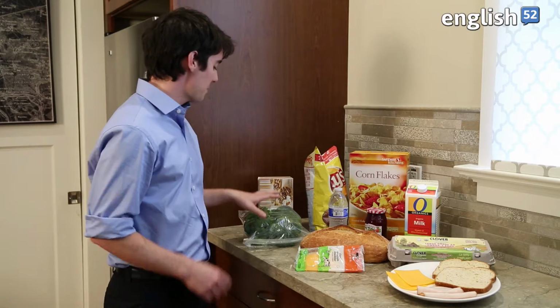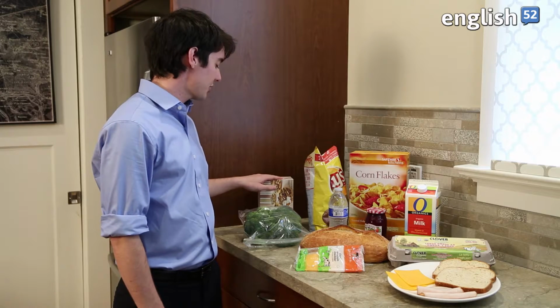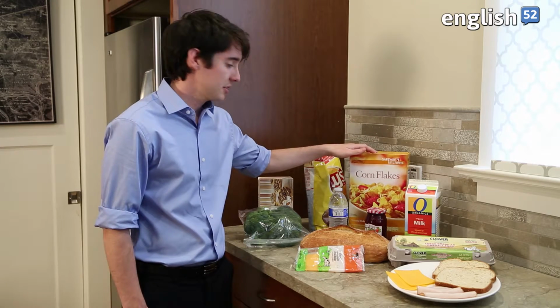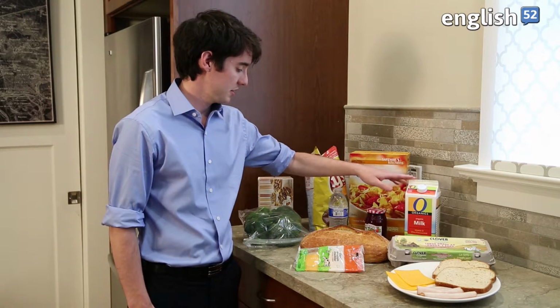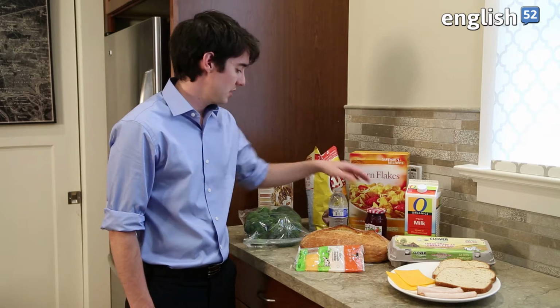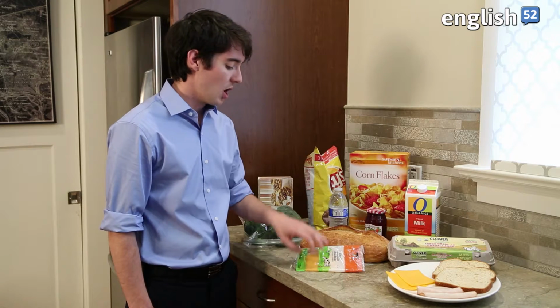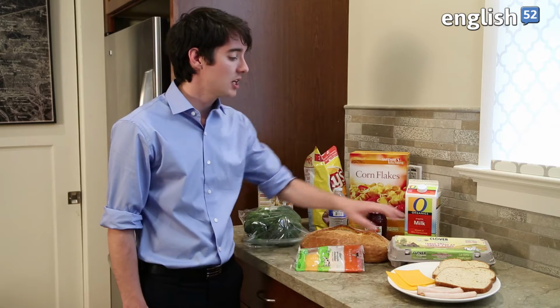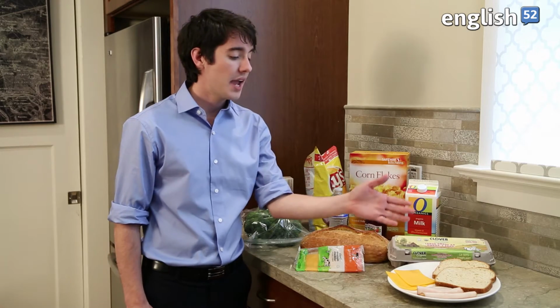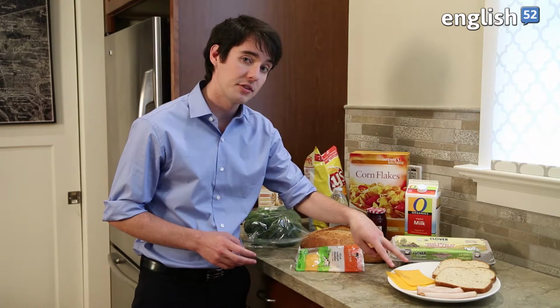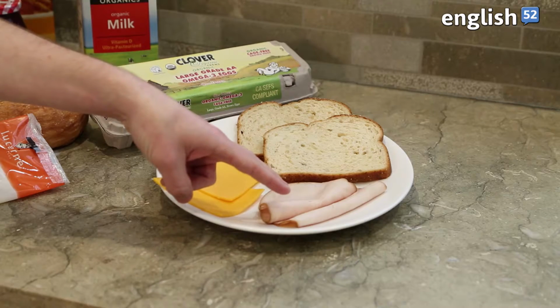Okay, I have a bag of broccoli, a box of cookies, a bag of chips, a box of cereal, a carton of milk, a jar of jam, a bottle of water, a loaf of bread, a package of cheese, and a carton of eggs. And for my sandwich, I have 2 slices of bread, 2 slices of cheese, and 2 slices of turkey.